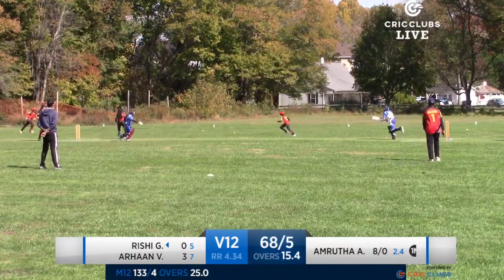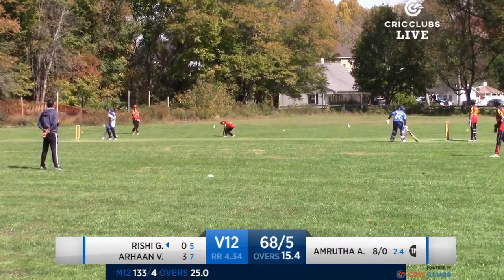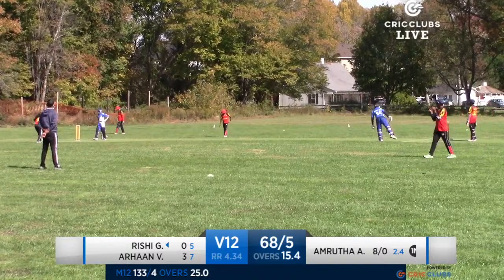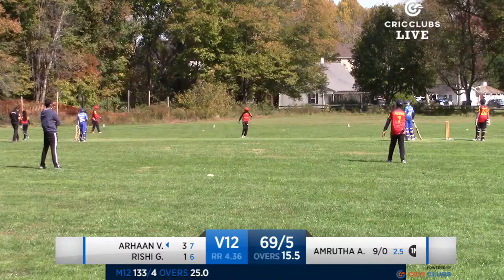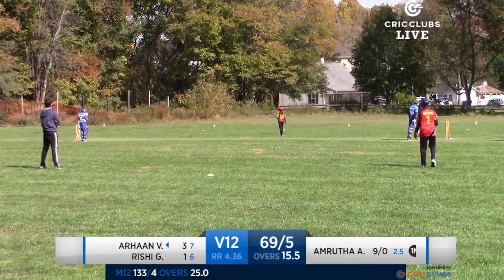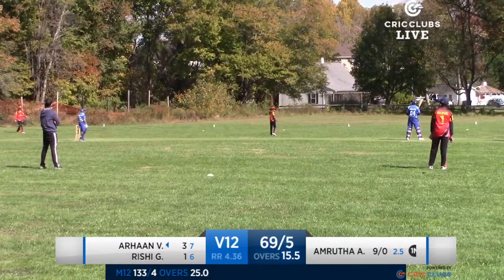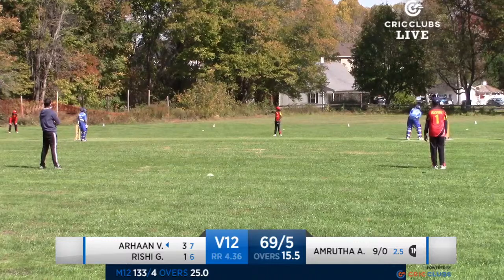A nice flighted delivery, and they finally take a single. But they need to be dealing in boundaries now with 7 runs as the asking rate. A lot of singles and a lot of boundaries. If not, they don't have much of a chance to win.